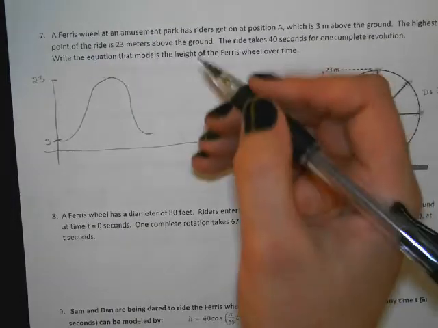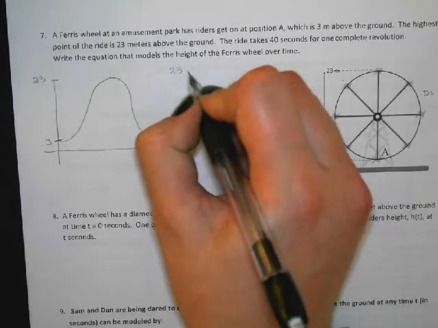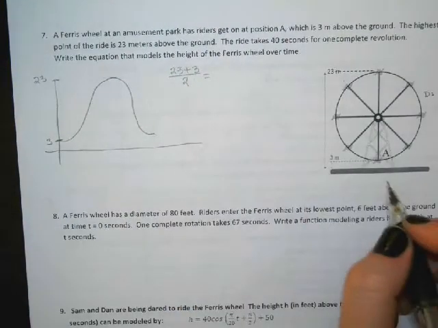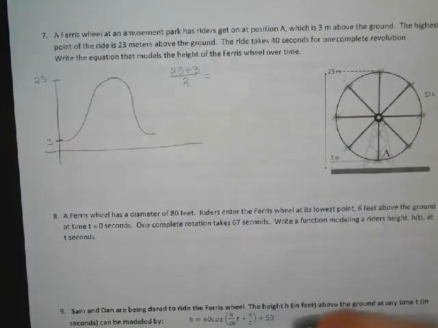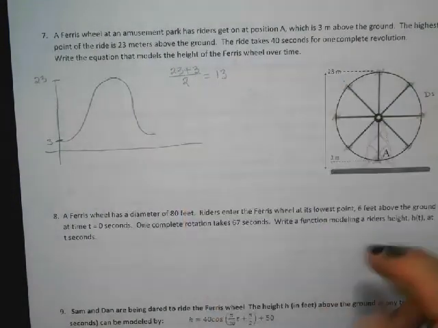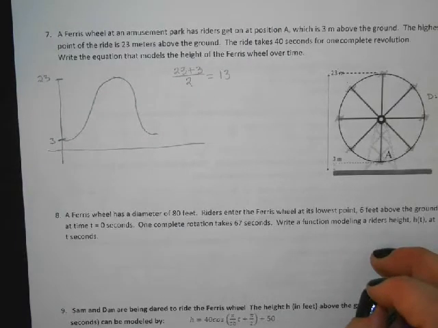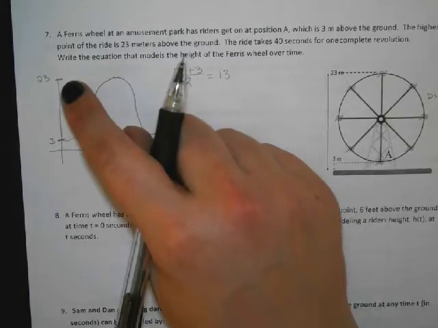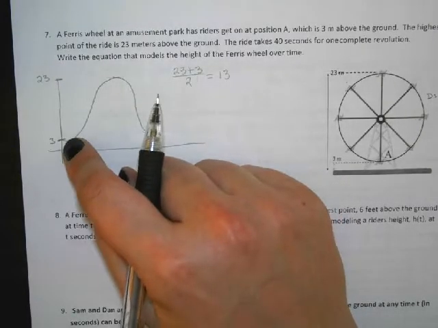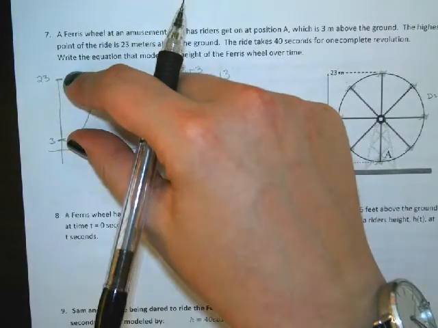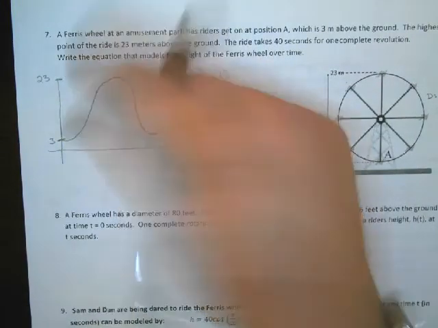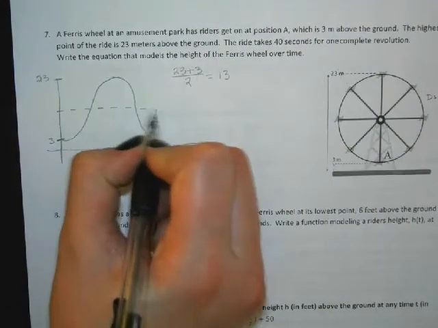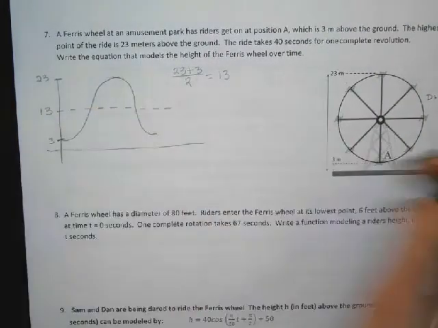If we do 23 plus 3, and I divide it by 2, that gives me 13. What did I just find? Not the period, the midline. I found the middle of 23 and 3. When I added them together and divided by 2, I found the middle. So that means that my midline is right here at 13.